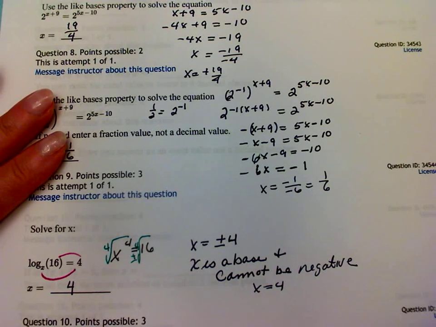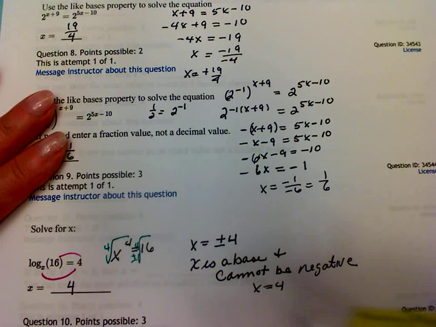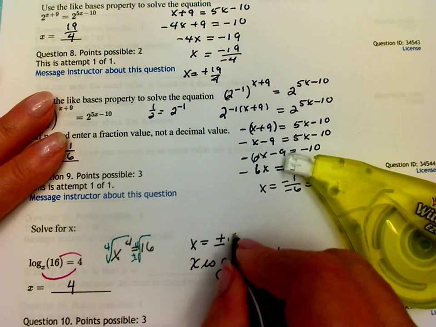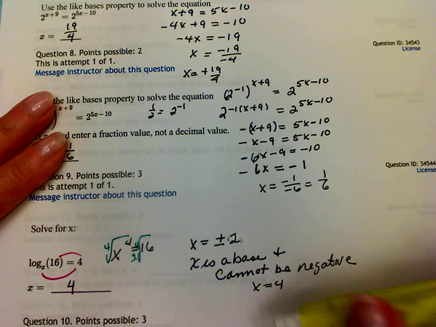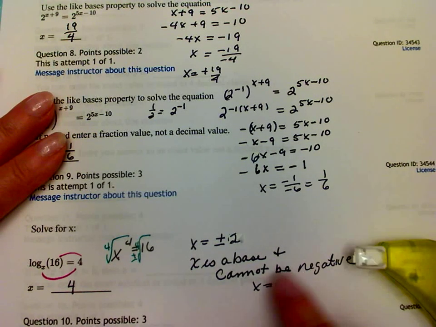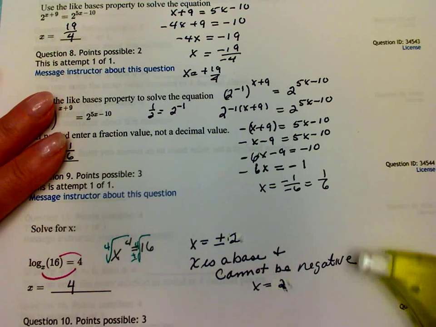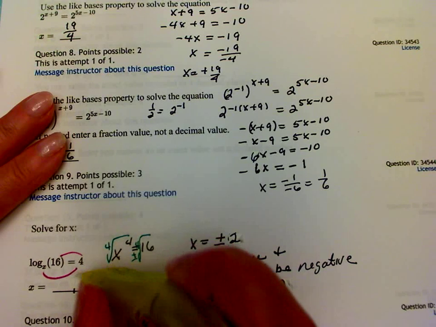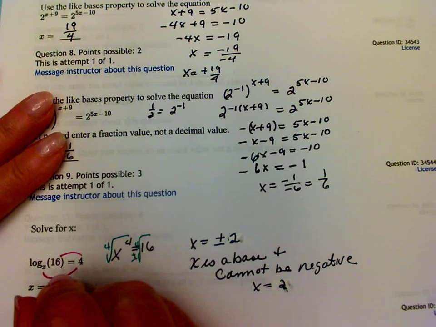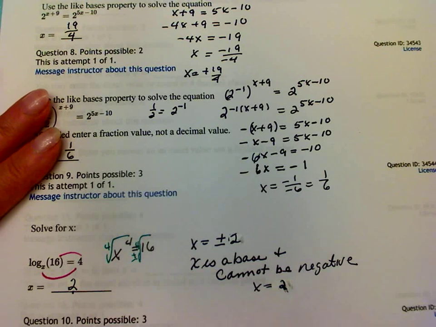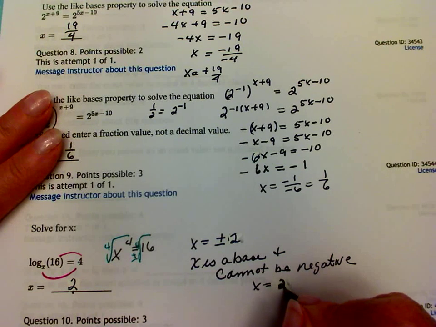Guys, I was wrong about this particular problem. I forgot I was taking a fourth root. So this guy is 2. This guy is 2. And this guy is 2. So now I think we have it correct, but it's not right on the video I just finished.